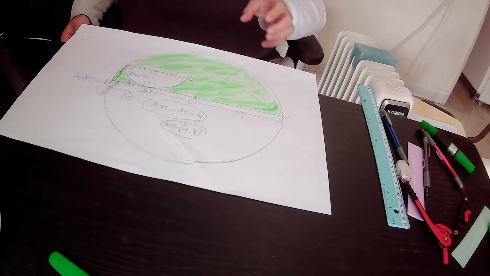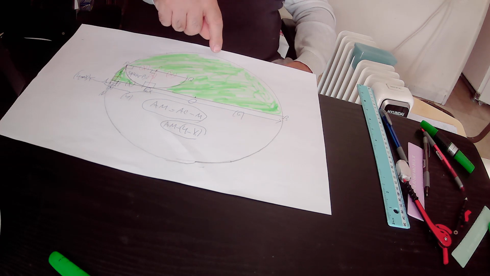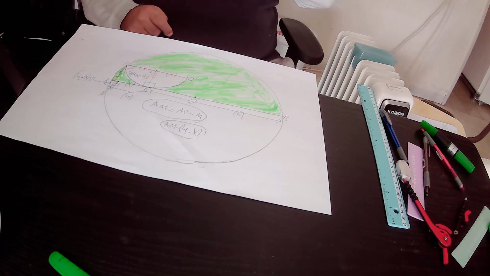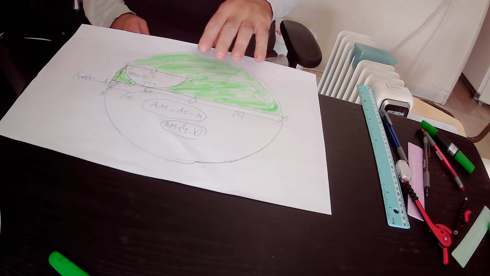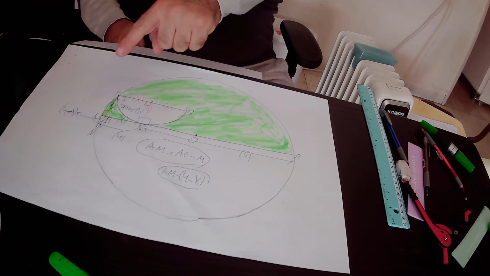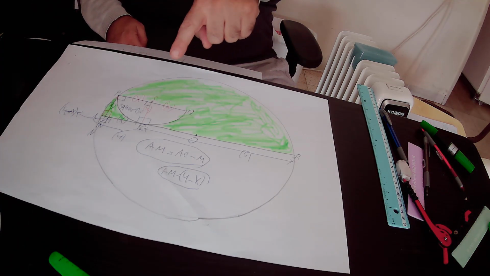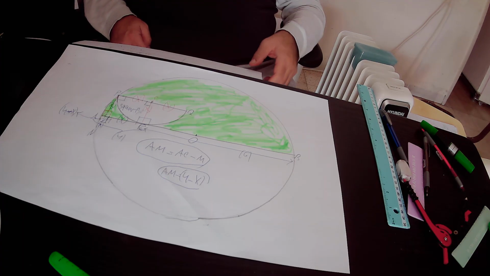The second question of this was to find out the area of this vent shape. And the goal is very easy to say: the area of this vent shape in total must be equal to the area of the big semicircle or the area of the small semicircle. Okay.